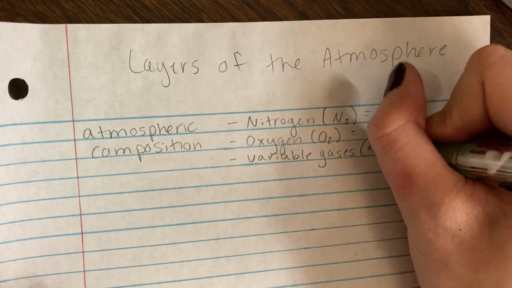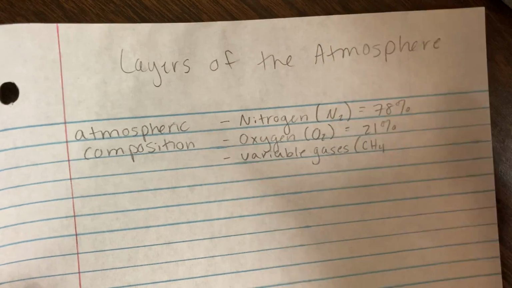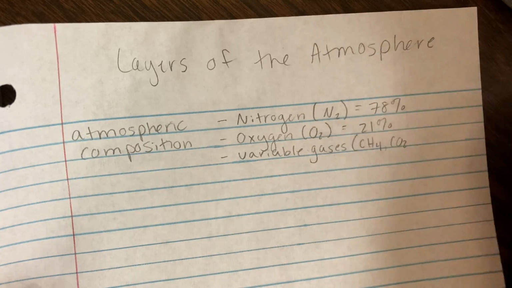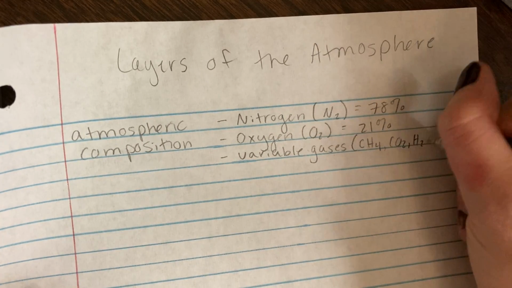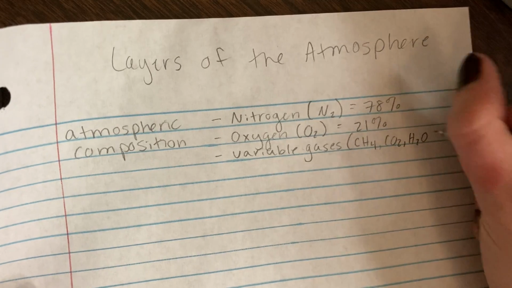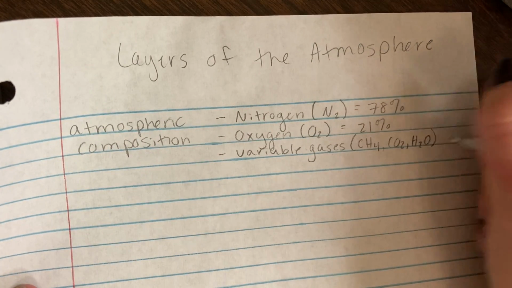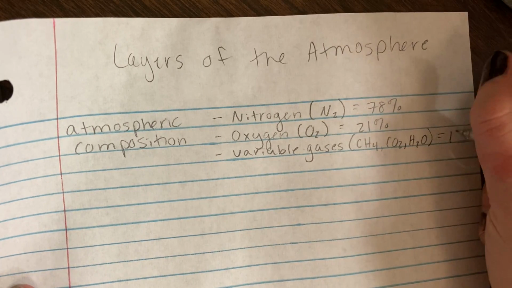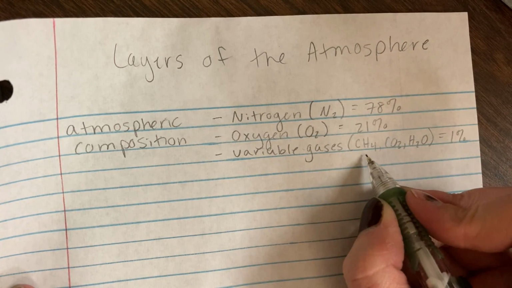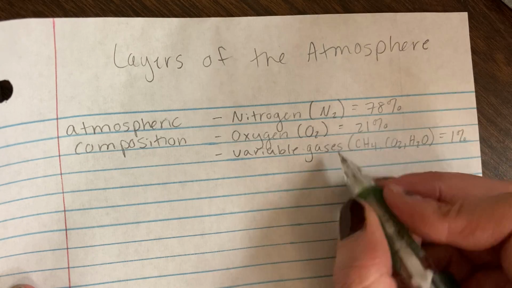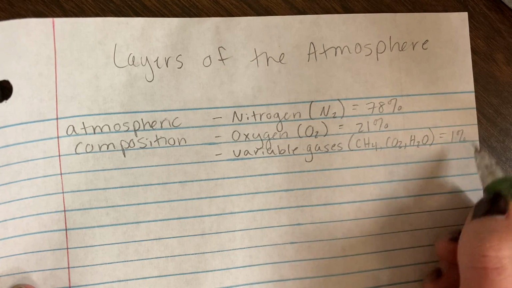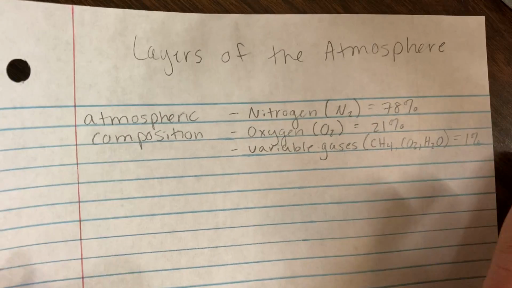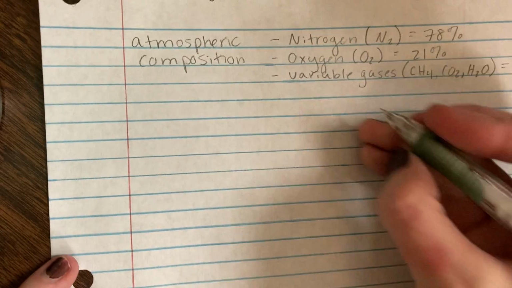These are things like CH4 methane, CO2 carbon dioxide, H2O water vapor, and lots of other things, but those are the three big ones that we're going to discuss in class a lot. Again, that's the last 1%. The concentrations of these things can change a lot, but all together added up, they only equal about 1% of our atmosphere. Okay, moving on to the actual layers of the atmosphere now.